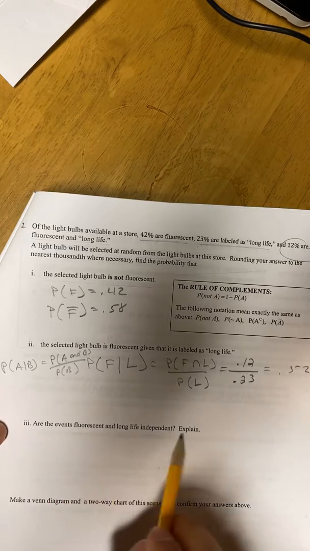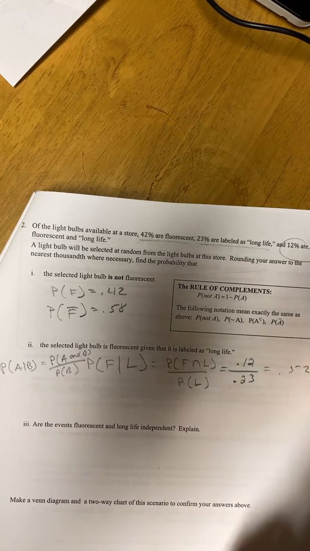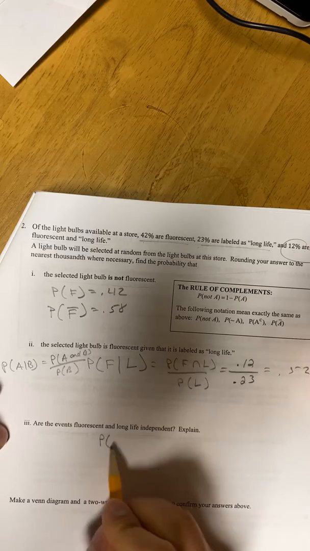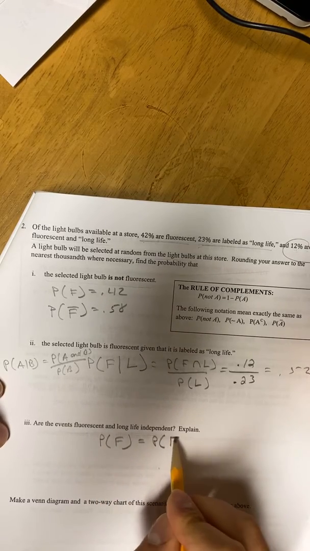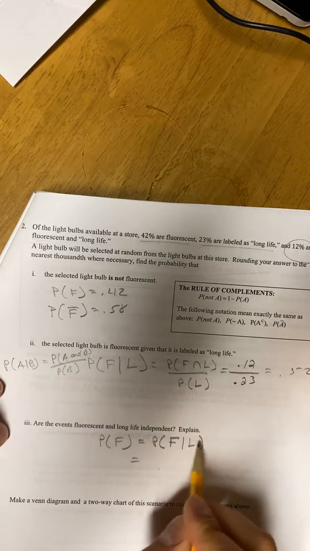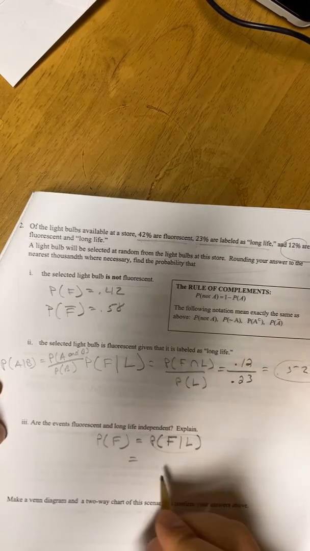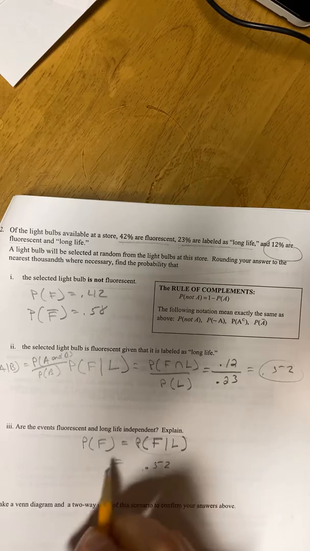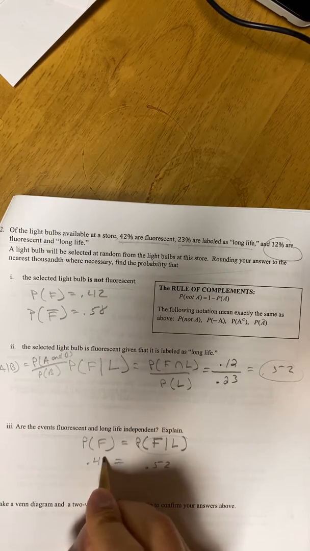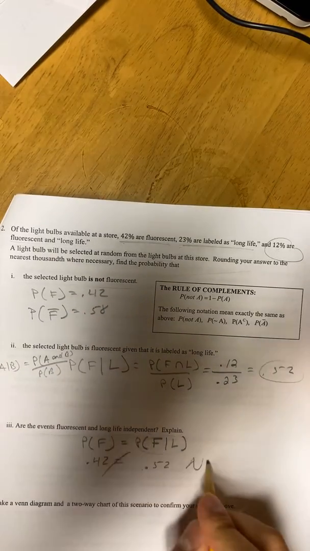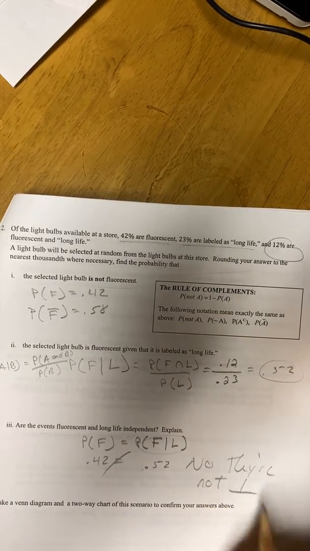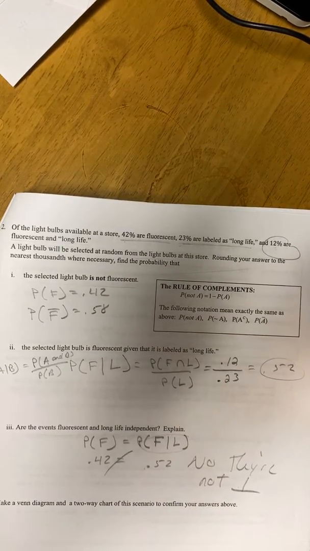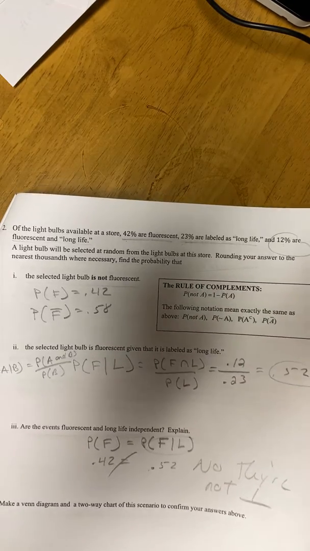Are these events independent? Well, we could do this. Fluorescent given long life is 0.52. We just found that. Fluorescent is 0.42, like what it said. They're not equal, so no, they are not independent. All right.